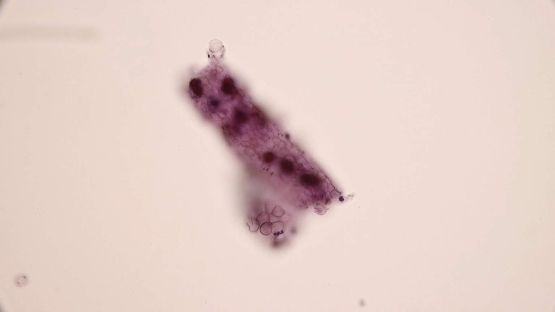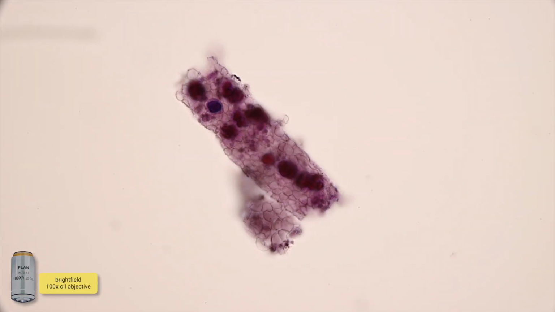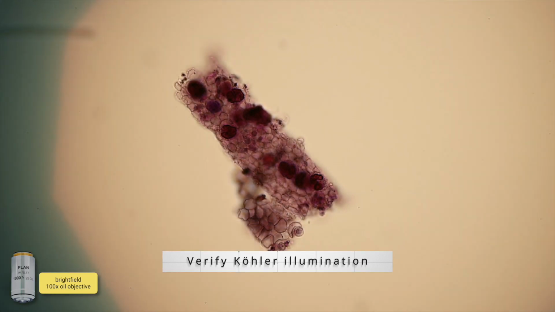We're now going to switch to a Sternheimer-Malbin stain slide. Here under the 100x oil objective, we see a mixed cellular cast. This looks like predominantly red blood cells, but there are other cells there.